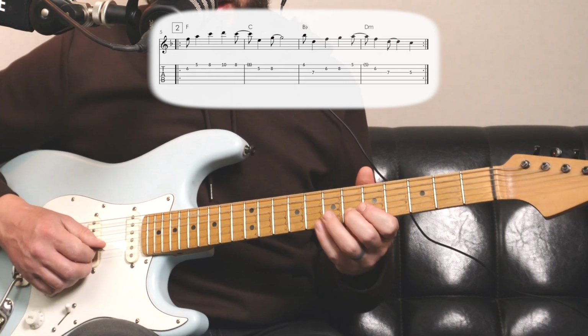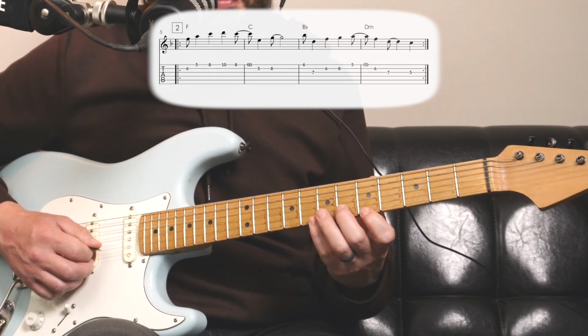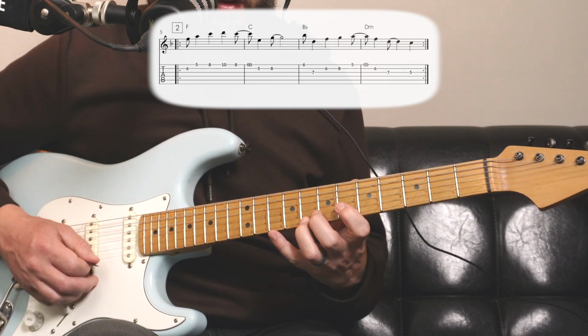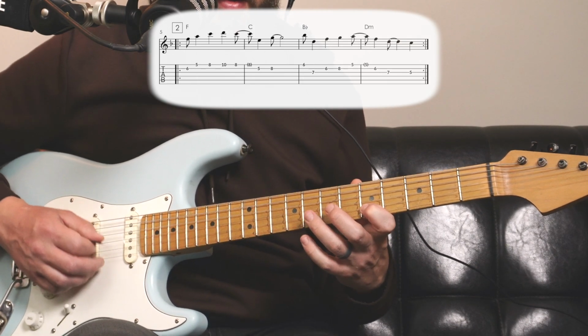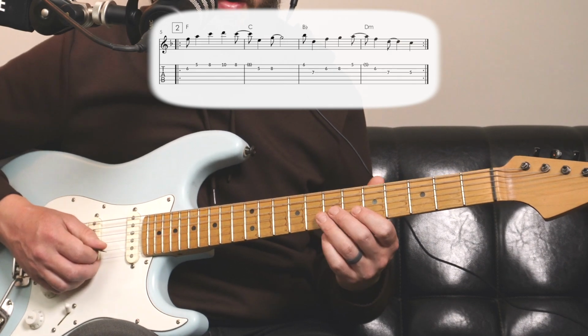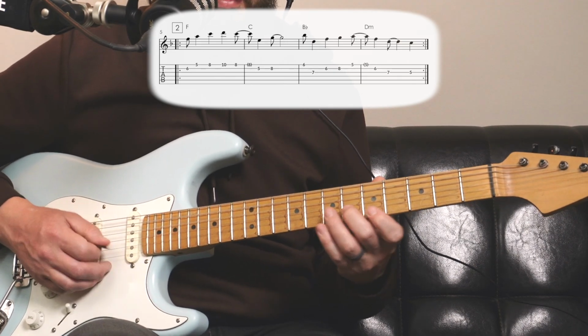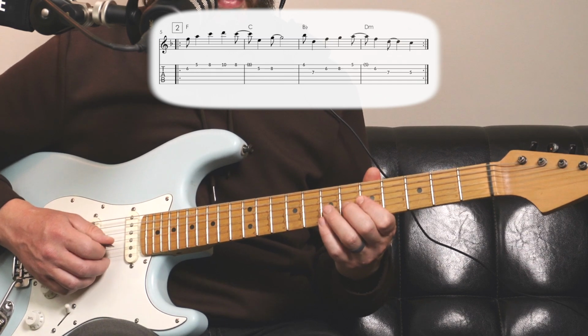So my motif is kind of this syncopated arpeggiated idea. So 1, 2 and 3 and 4 and 1 and 2 and 3, 4. 1 and 2 and 3 and 4 and 1 and 2 and 3.